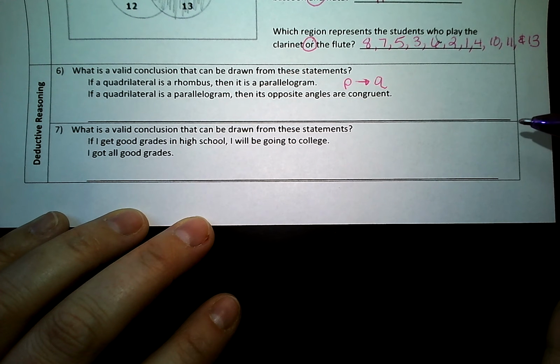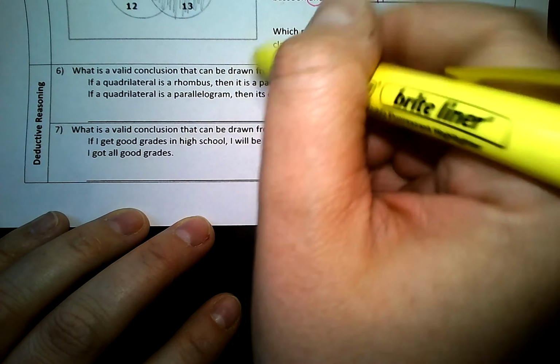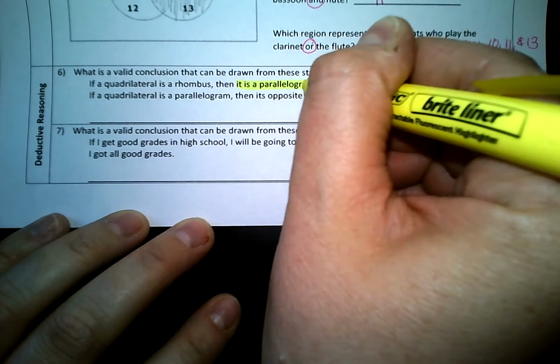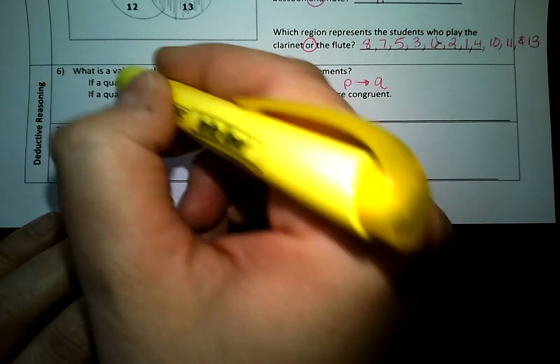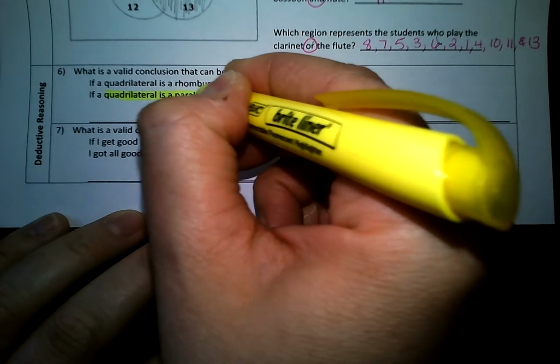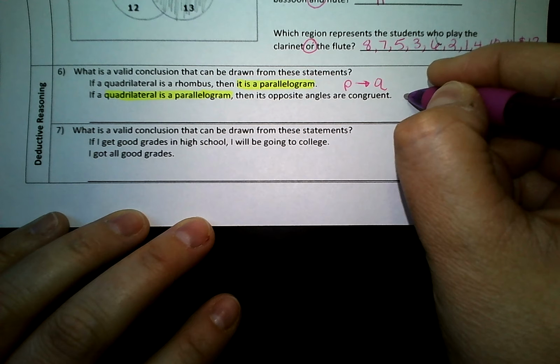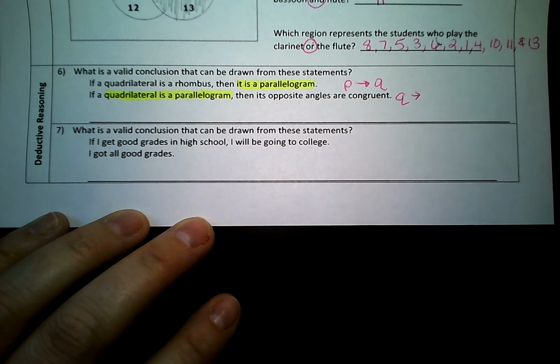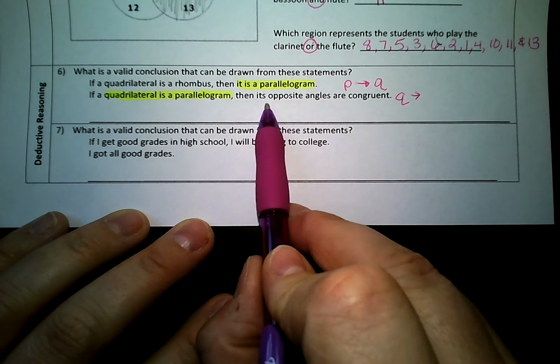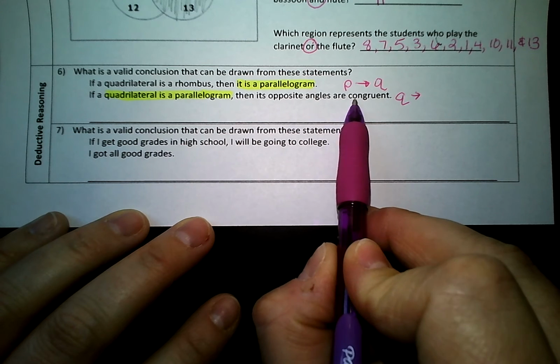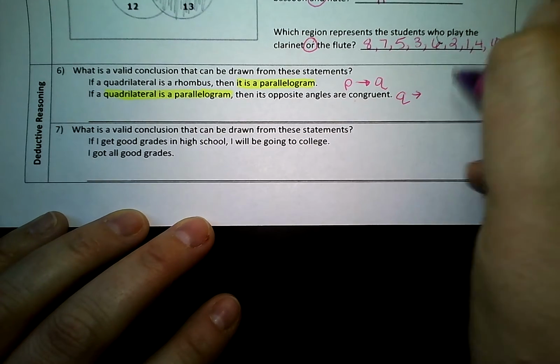Statement number 2, if a quadrilateral is a parallelogram, well, hold up right there. We have already used this idea about a parallelogram in the conclusion of the original sentence. We're now using it as the hypothesis of the second sentence. That means Q, statement Q, is being repeated. The final statement here is, then its opposite angles are congruent. That's a fresh idea. We call it R.